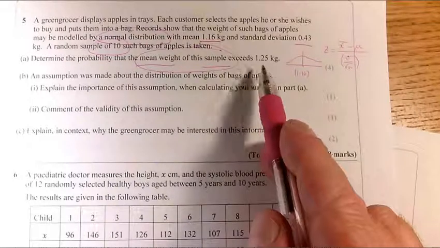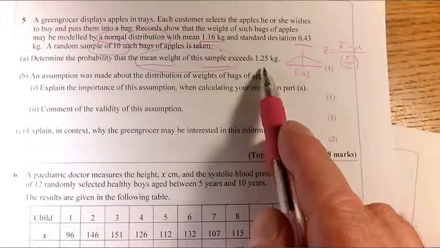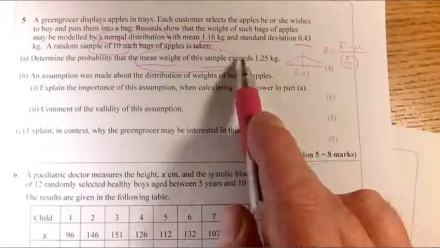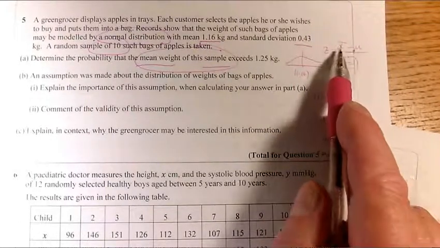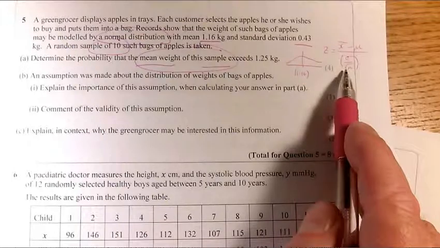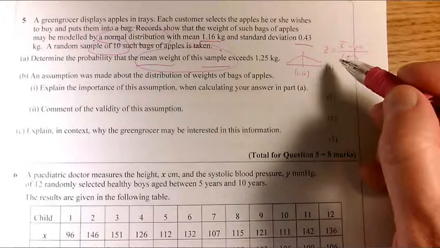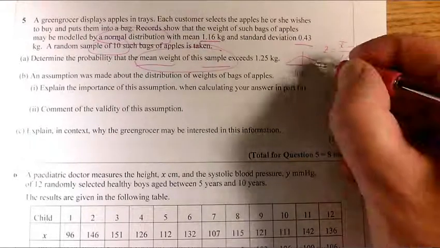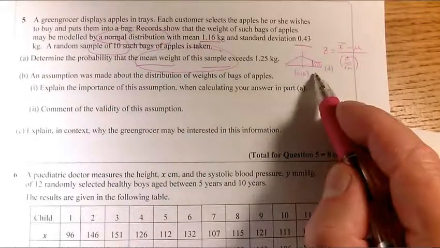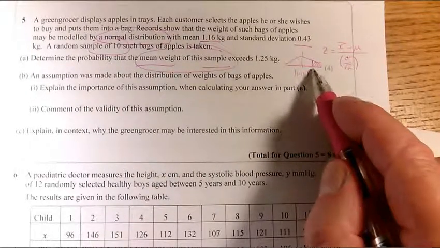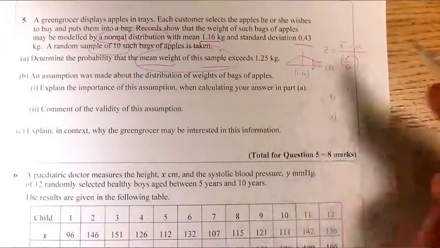If I wanted the probability of an individual bag of apples being more than 1.25 kilograms, I would still use this mean and this sigma, but I would have just sigma on the bottom. I wouldn't have the x bar version of the Z formula. So that's why this isn't a plain Z. It's an x bar version of Z, and we want to be above 1.25. On your diagram you'll have this bit shaded, and you'll standardize your 1.25 and get a Z value, and then you'll work out the probability of being between that Z value and a high value of 9999 or some such.